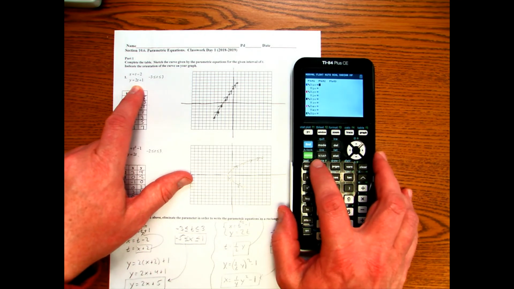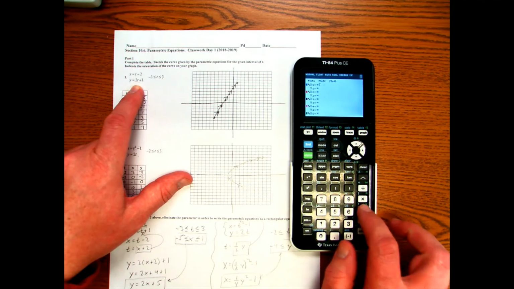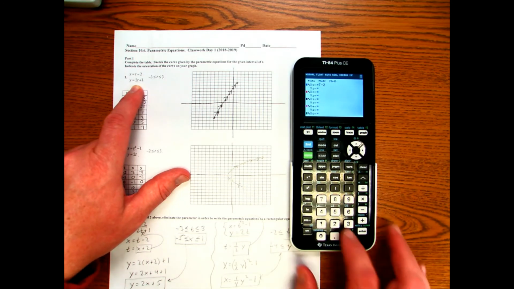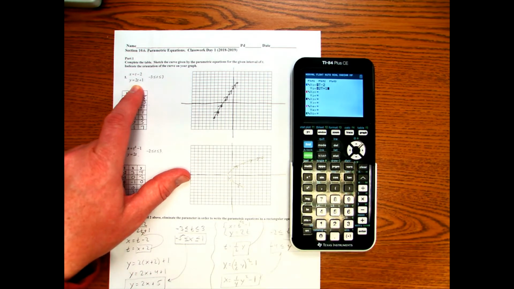When you're in function notation and you hit this button, it automatically was an x. When you're in parametric notation, you hit that button, it's automatically a t. So it's going to be t minus 2, and then we're going to have 2t plus 1. So that puts in our first pair of parametric equations.